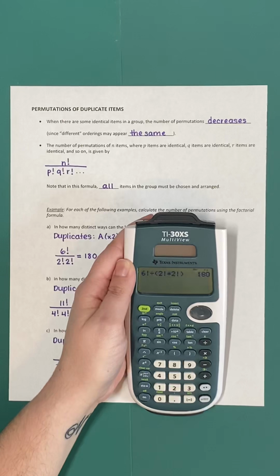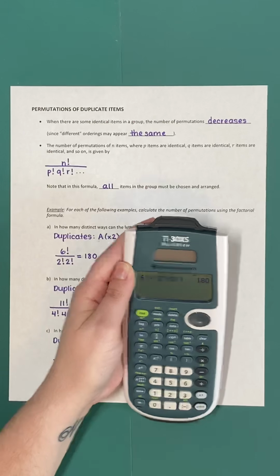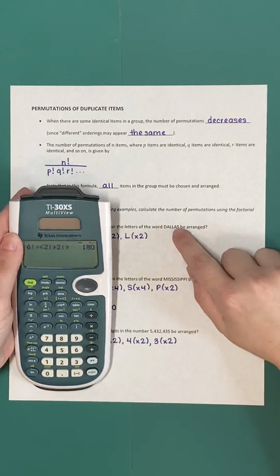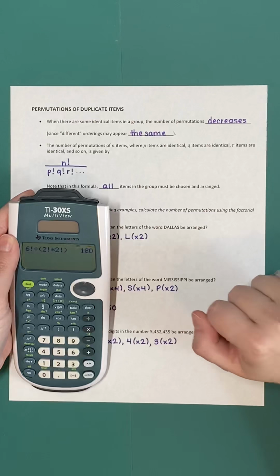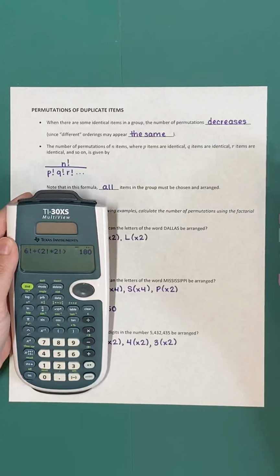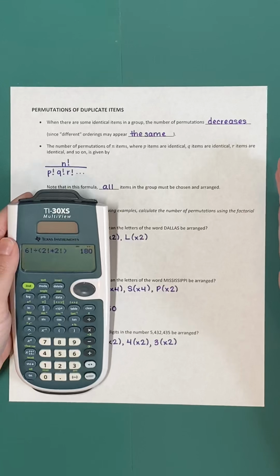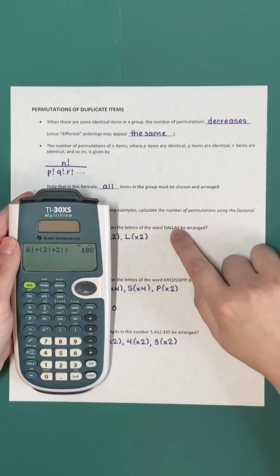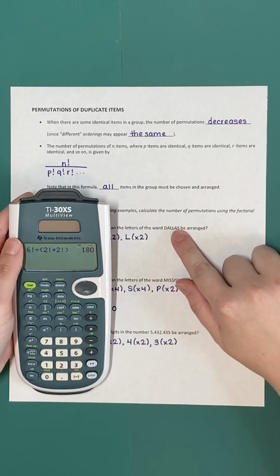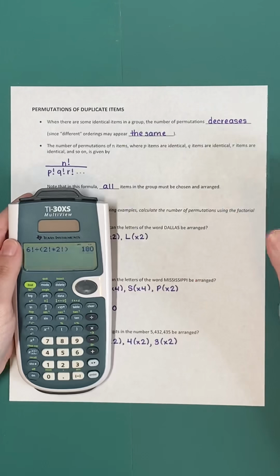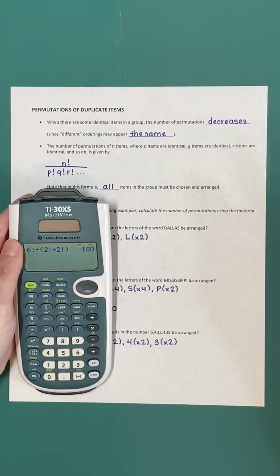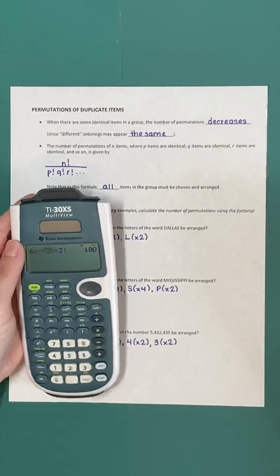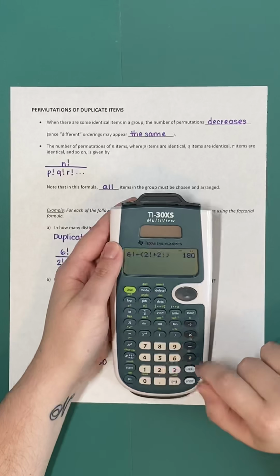So I do that division, that's going to give me 180. So there are 180 ways to arrange these letters, taking into account that the A's look the same and the L's look the same. Now, say I had a word that had 6 letters and they were all different. Well, that would just be 6 permutation 6. If they all look different, then any arrangement is different from any other. So what if that were the case?